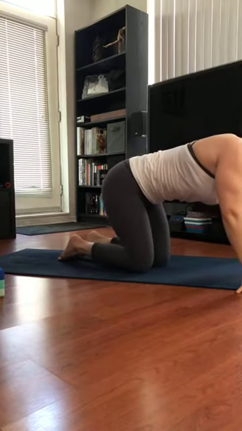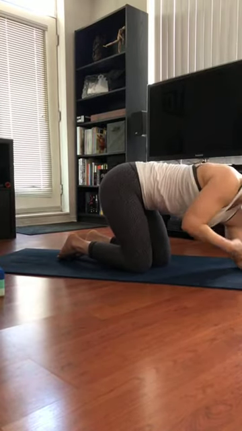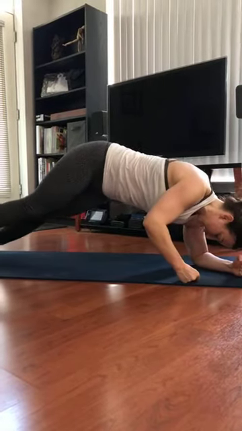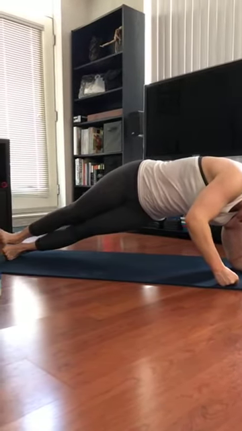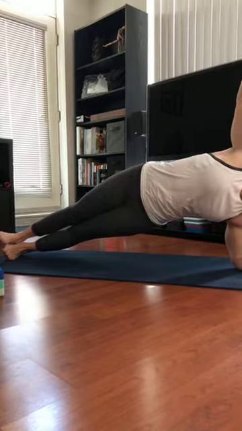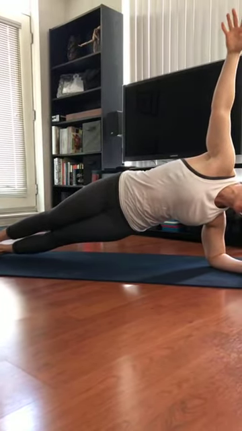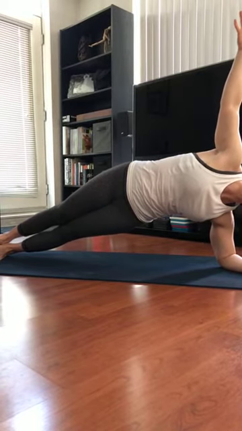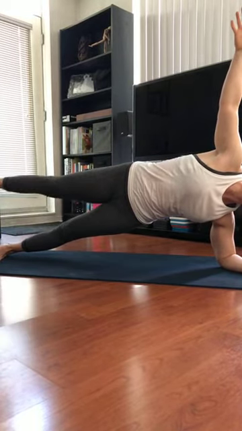So come onto the right side, drop that forearm bone down, shoulder over elbow. I'm gonna step back, shift the weight to the outer edge of the right, stack the left, spiral my chest, top arm up. I don't want to collapse in the shoulder. I want to push down into the forearm bone to lift up out of it. Rib cage remains down. Now I'm going to lift my top leg.